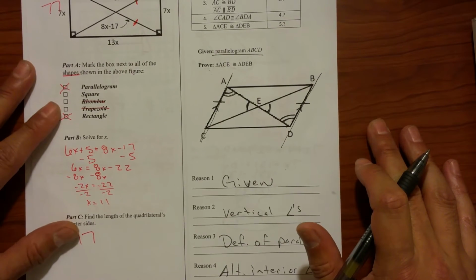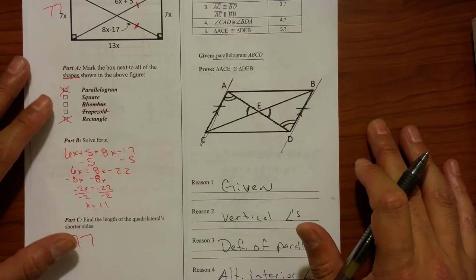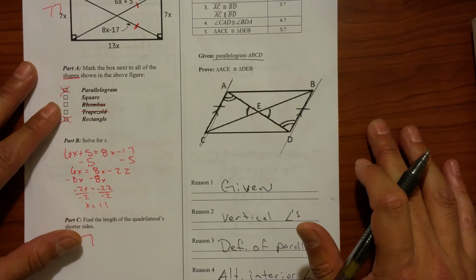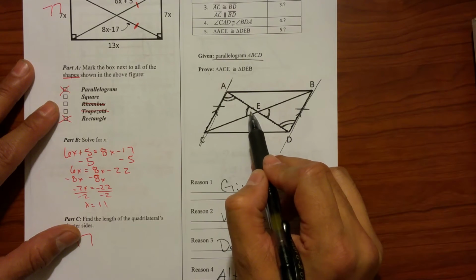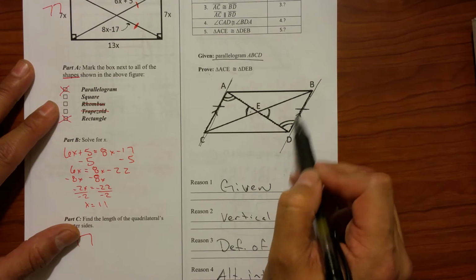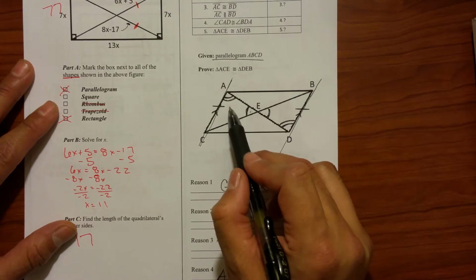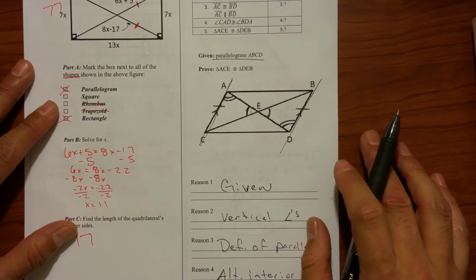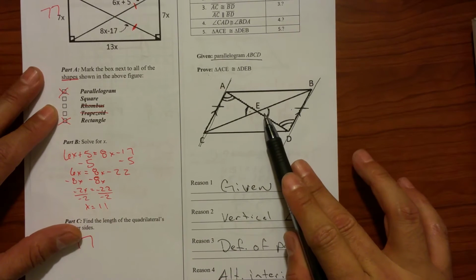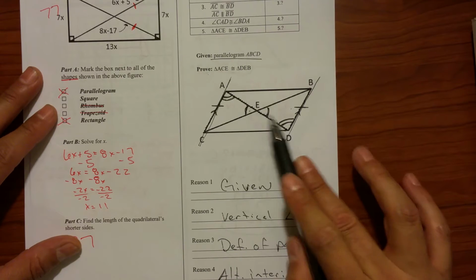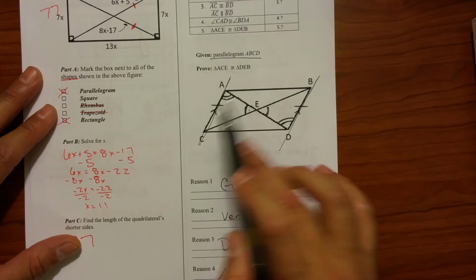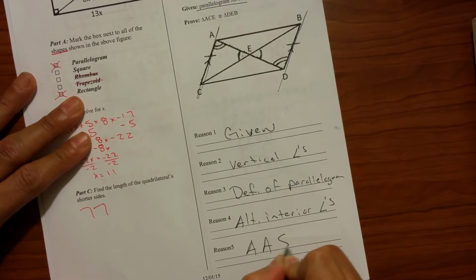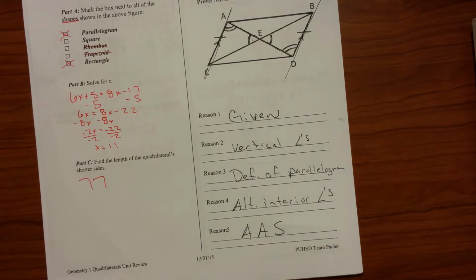Now, for the next thing I have, we're proving that triangle ACE is going to be congruent to triangle DEB. So it's this triangle here and this triangle right here. So this one right here is going to be enough information. This is an angle, that's a side, angle, angle, side. So my reason for 5 is going to be angle, angle, side as my final reason for that.